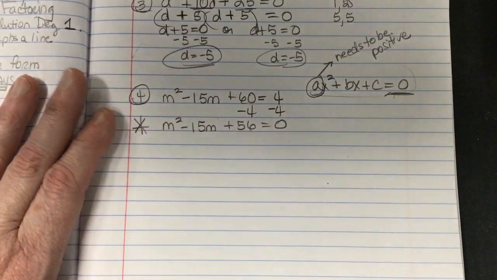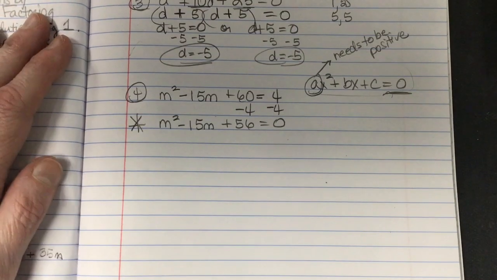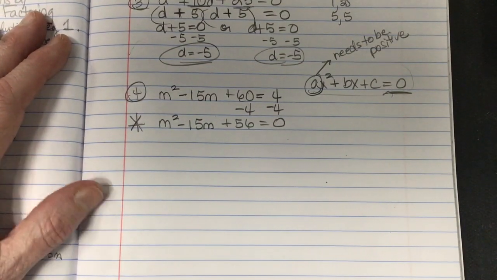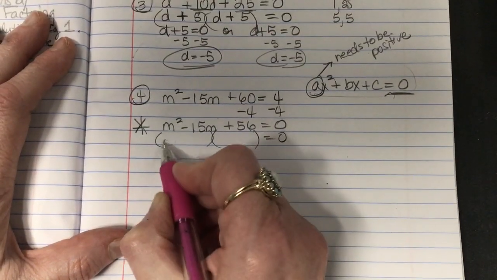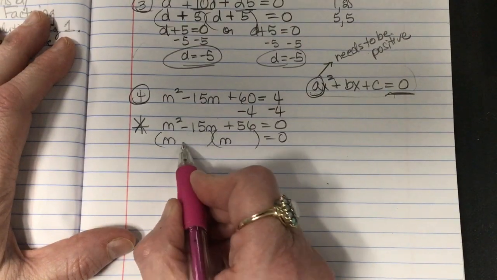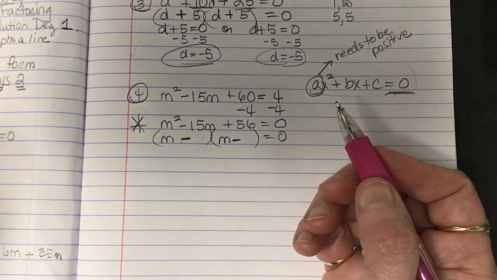So you have to get it in what we call quadratic form. You've got to get everything on one side. That's the bottom line. Factoring it, m and m. When this is positive and this is negative, they both have to be negative. That's good review for next week.